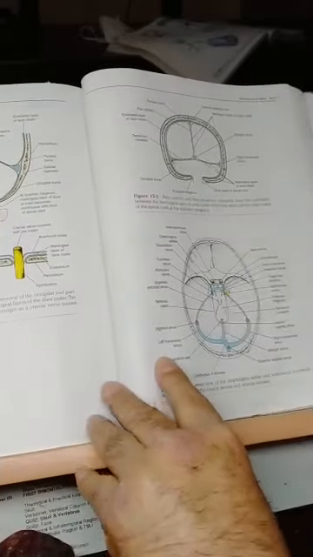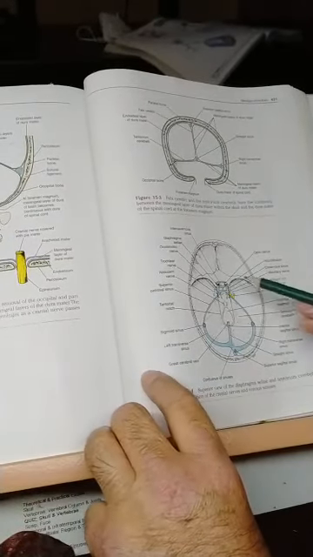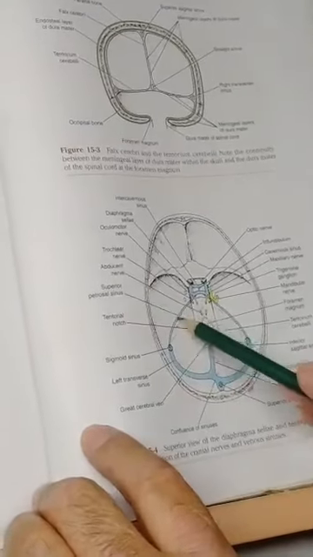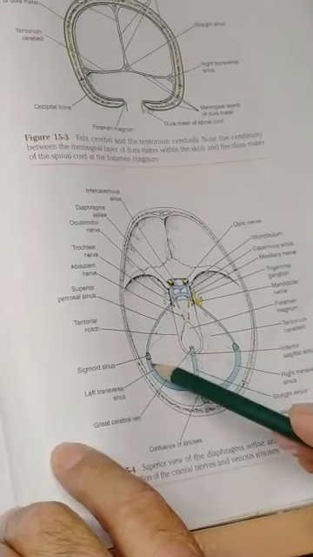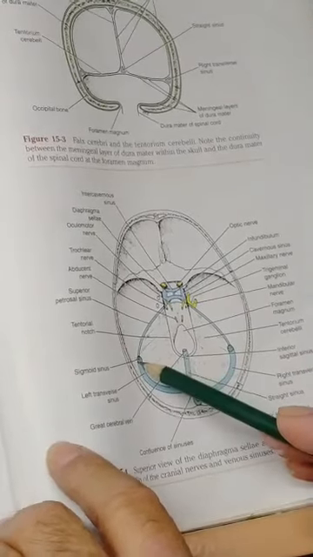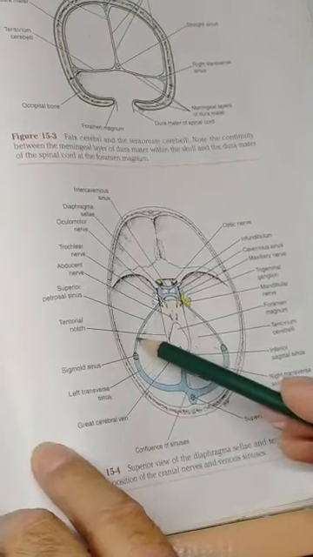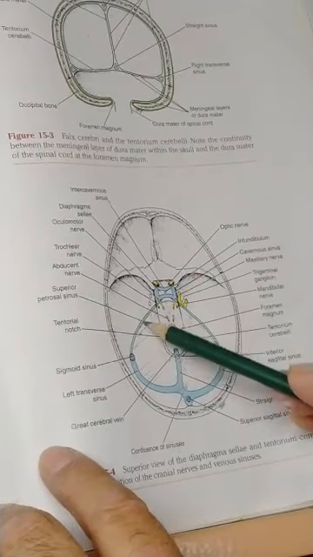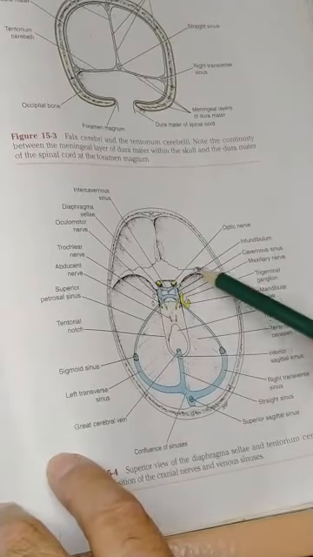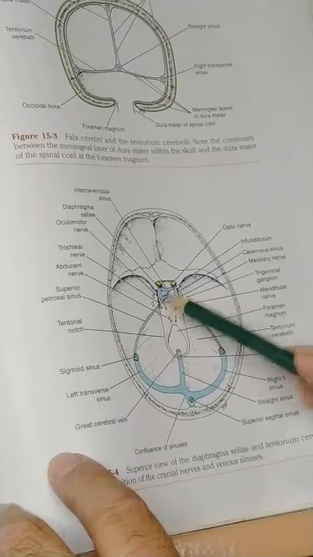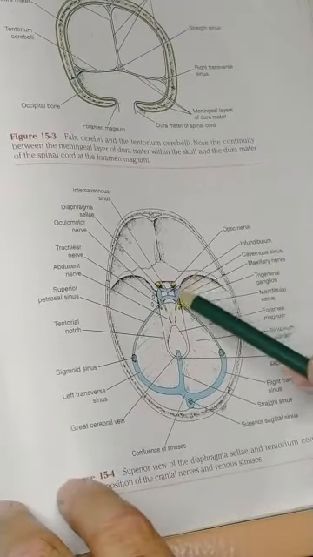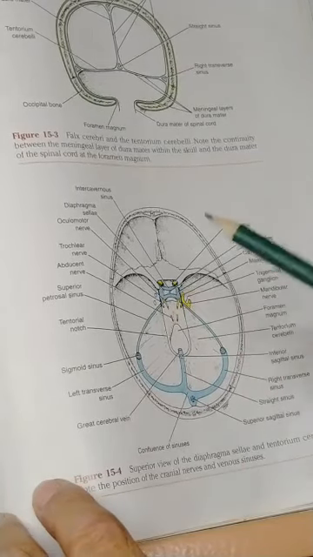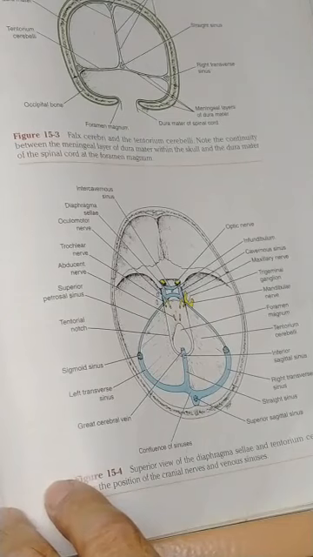Another sinus which is quite important clinically is this one. You have here the superior petrosal sinus, which I mentioned before, draining into the sigmoid sinus. Now, this superior petrosal sinus drains another sinus, which we call the cavernous sinus. Where can you find the cavernous sinus? It is found at the body of the sphenoid bone.